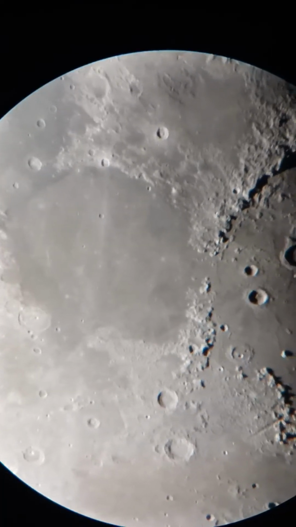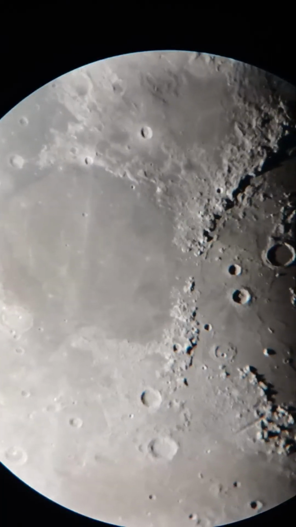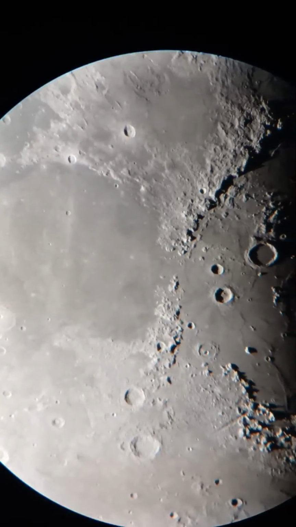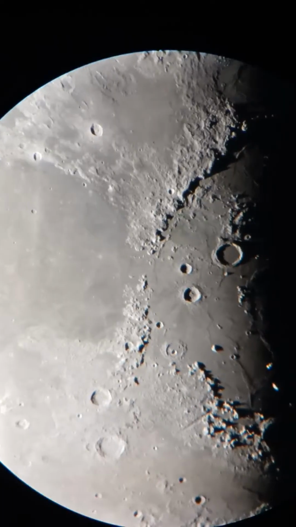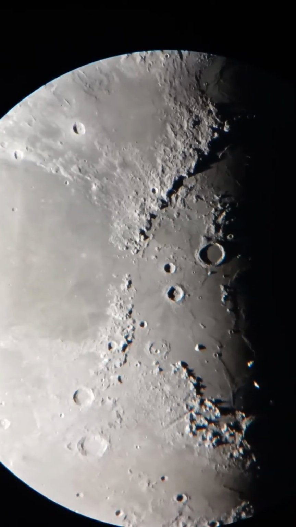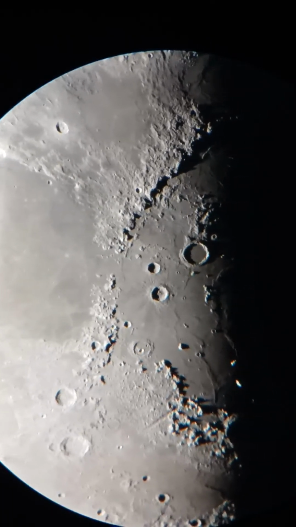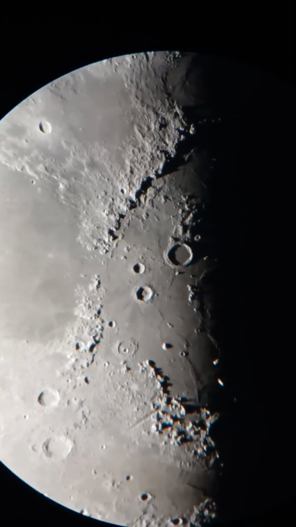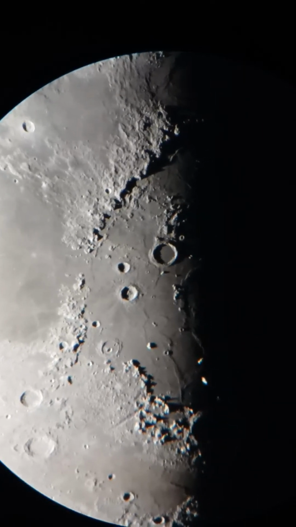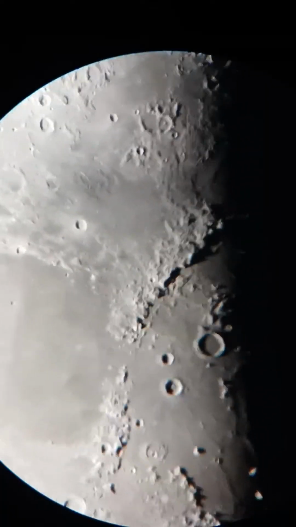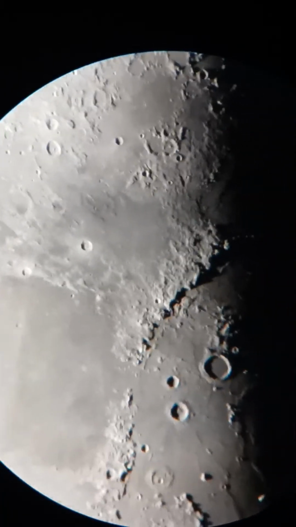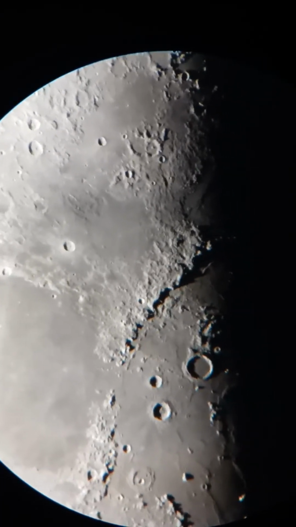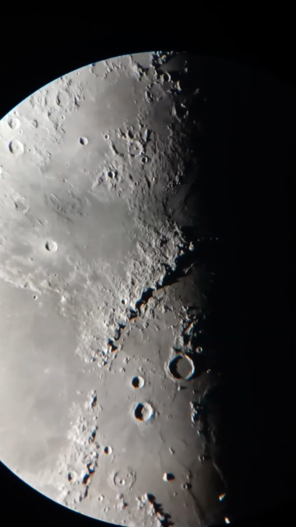But right now, we are getting a beautiful view of the Caucasus Islands. Nope, sorry, that is the Caucasus Mountains, and also the Apennines, which is the stretch. I'm going to put it right in the center of the screen. So those are the Apennine mountain range.